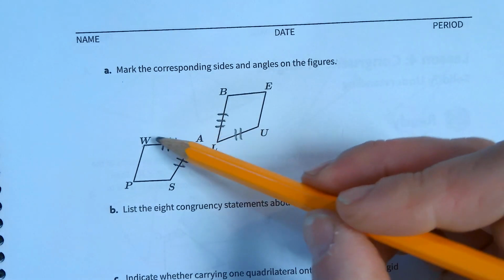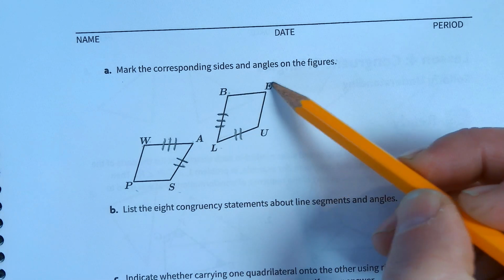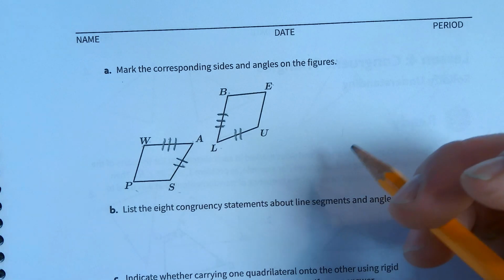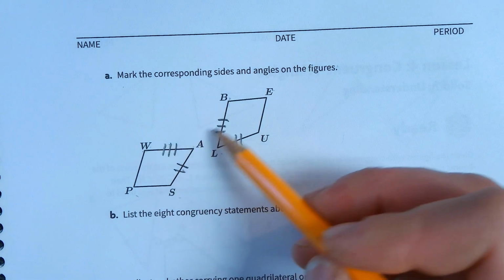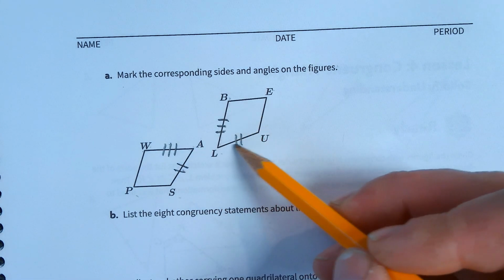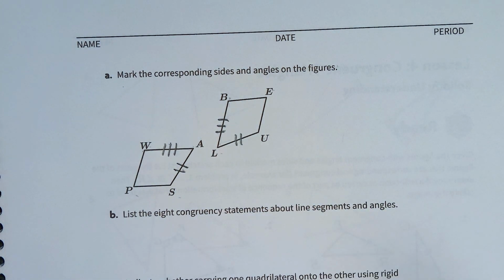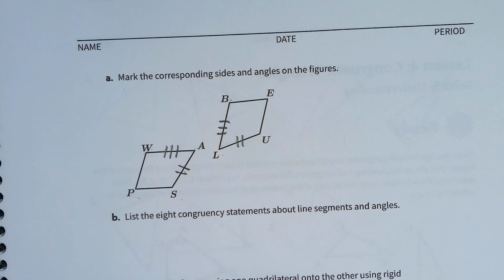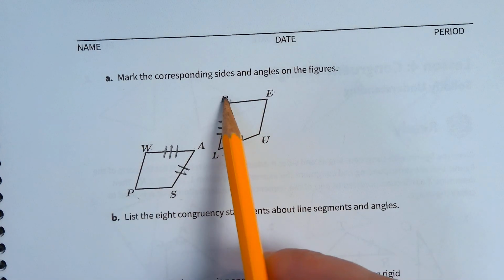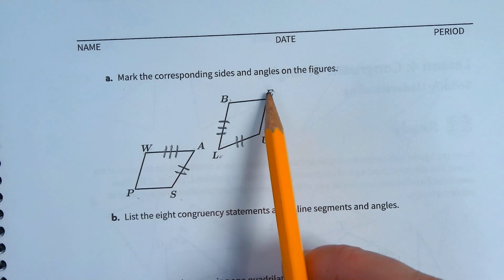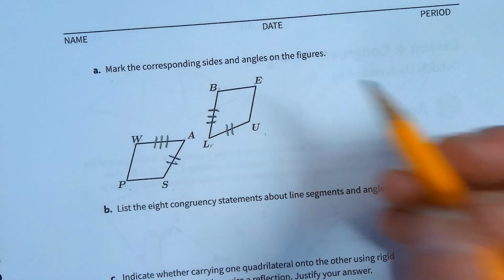And actually, here's a clue. They told us that WASP is congruent to BLUE, and they have to name them in the correct order, in the orientation that matches. Now, these have different orientation. Do they? Let's see. Yeah, this one's going counterclockwise, this one's going clockwise. But each one is listed in the orientation that makes it match the other one. So this one's going clockwise, and they listed the other one in BLUE counterclockwise. So we don't actually have to figure out how long this is and what it matches. We know what it matches next.